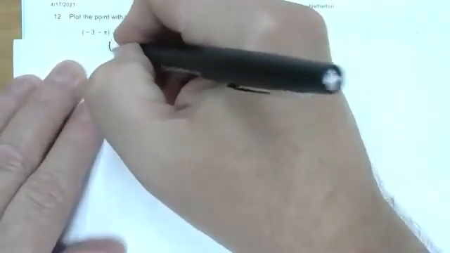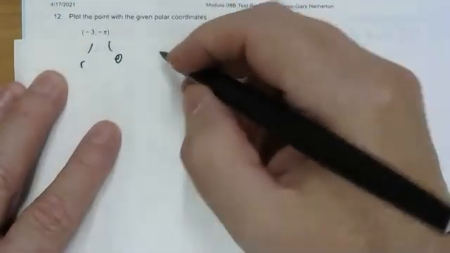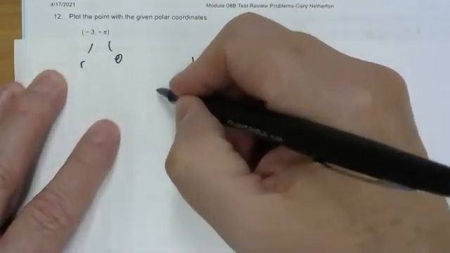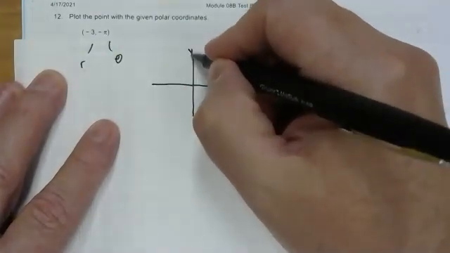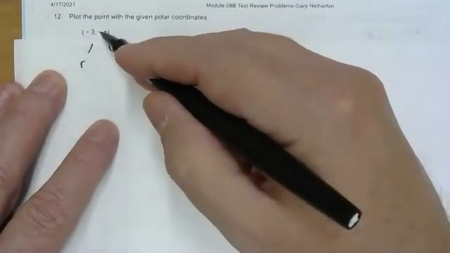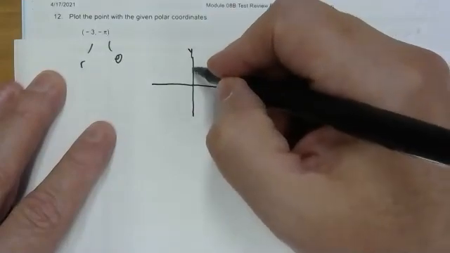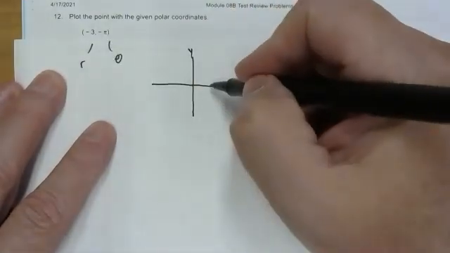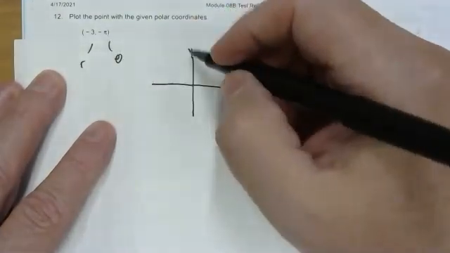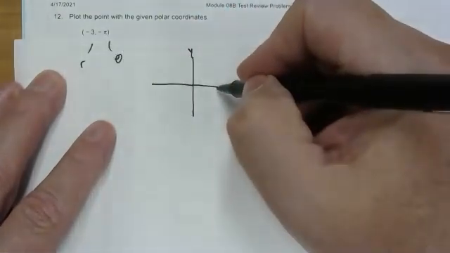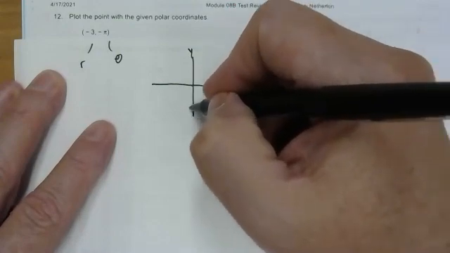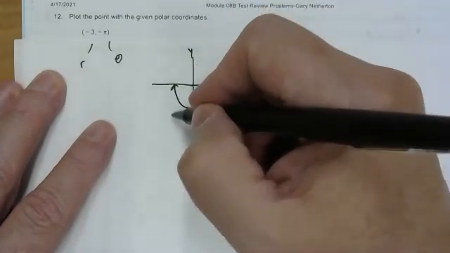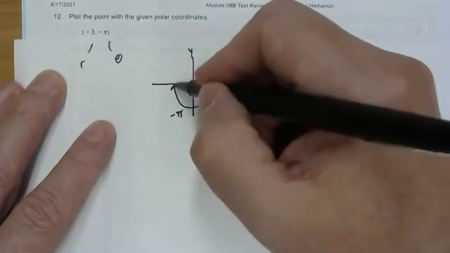Just to make sure we're totally clear, there's my angle, there's my distance, r. You always do the angle first. Where's -pi? Well, normally counterclockwise is how we do angles, so if we have a negative angle, we go clockwise. So a -pi would be right here.